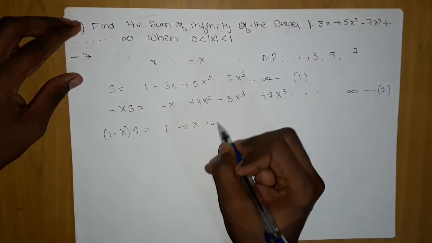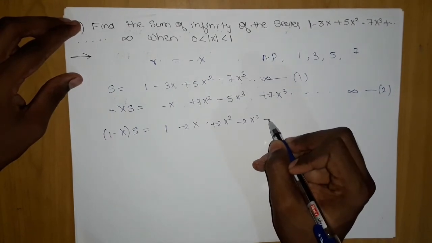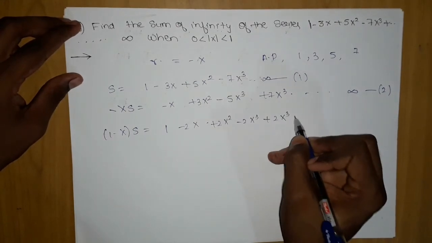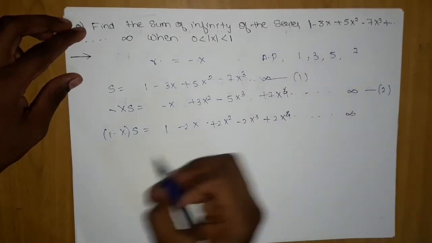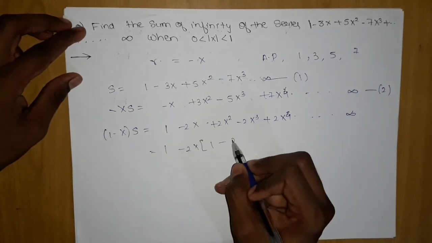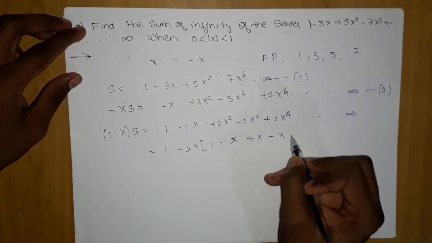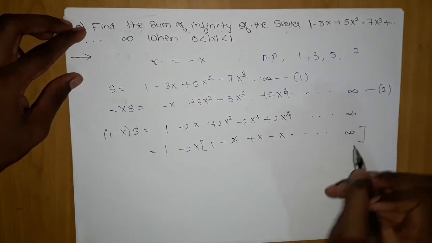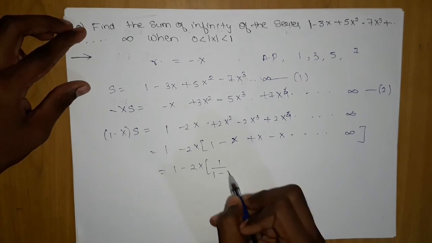This will become plus 2x squared, this will become minus 2x cube, and then plus 2x cube, x power 4, and so on till infinity. Now if I consider this and move 2x outside, what I have is 1 minus x plus x minus x and so on until infinity. What I get is 1 minus 2x upon 1 minus x.